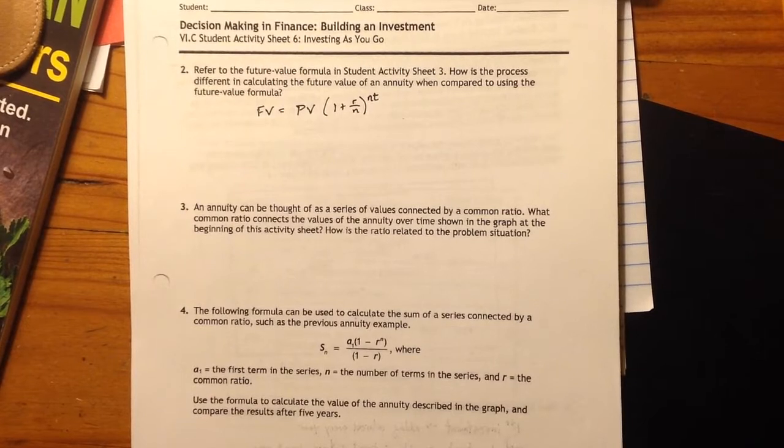But let's say we were doing this for 5 years and adding in monthly. Then we'd be talking about 12 times 5, 60 different formulas. No one wants to mess with that, all right? So there's got to be an easier way, okay? So let's look at number 3.